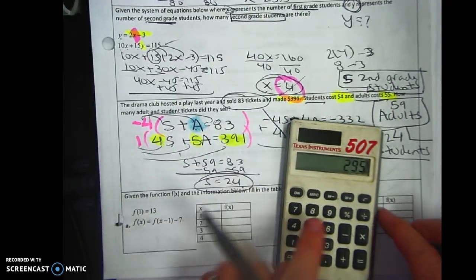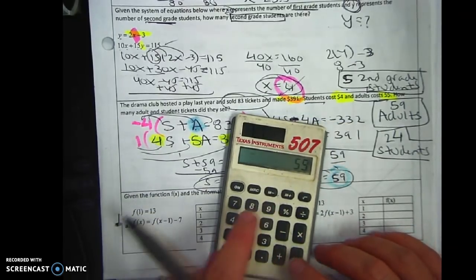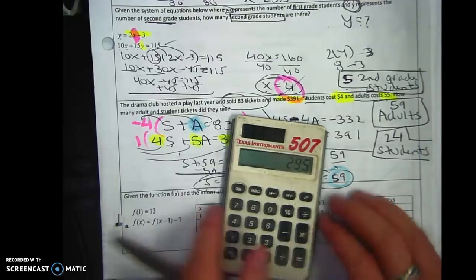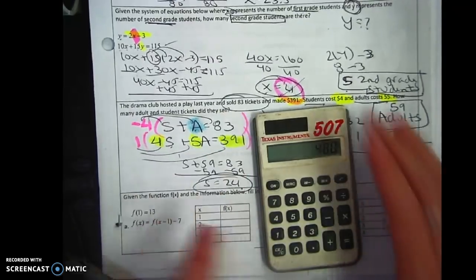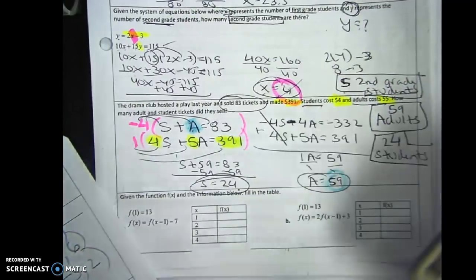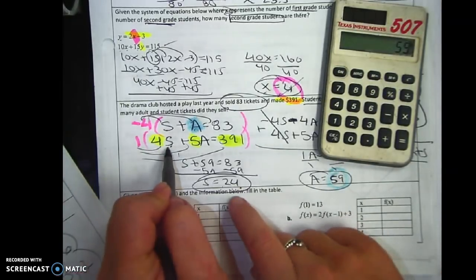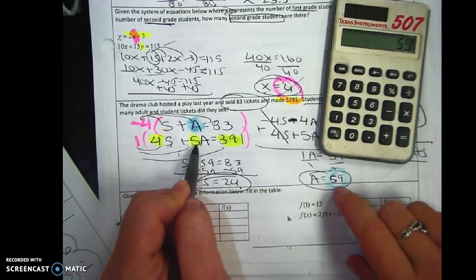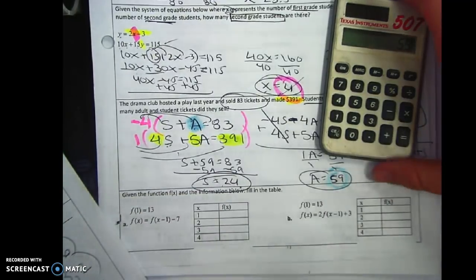I said plus 96. Oops, let's do it again. I'm sorry. 5 times 59 plus 4 times 24, and I should get 480. Uh-oh. Okay, pausing to check, because I might have made a mistake. Okay, the mistake that I made is when I plugged it in. So be careful when you plug it in. So 5 times 59, 4 times 24, and when you add them it equals, so you're good to go. Okay?